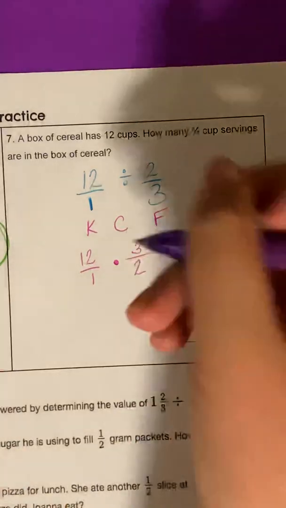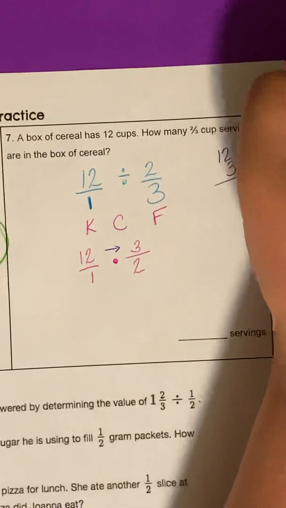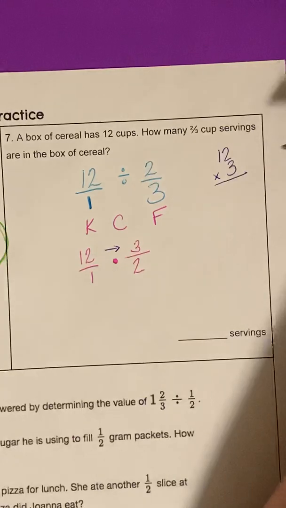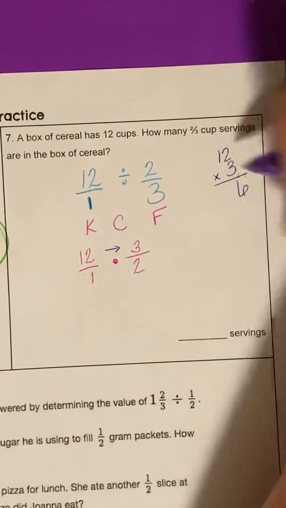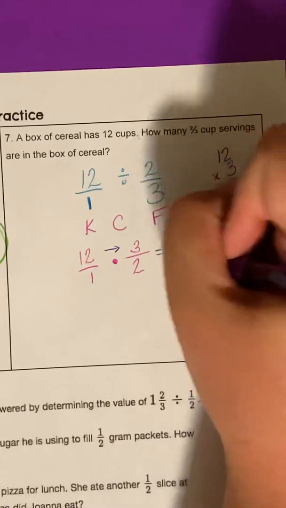So what I'm going to do, I'll show you both ways. 12 times 3, if you don't know it, you can do 12 times 3 over here. That's absolutely fine. It's quick and easy and painless. 3 times 2 is going to be 6. 3 times 1 is going to be 3, so 12 times 3 is 36.